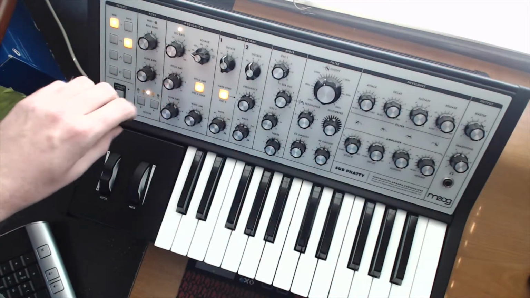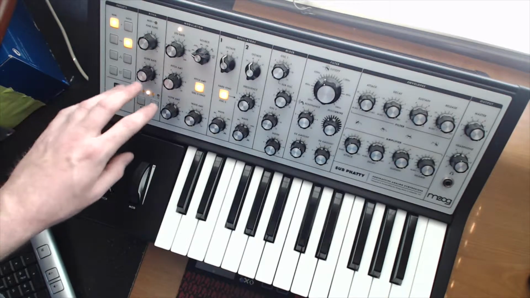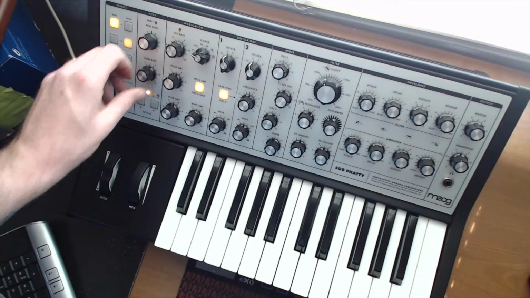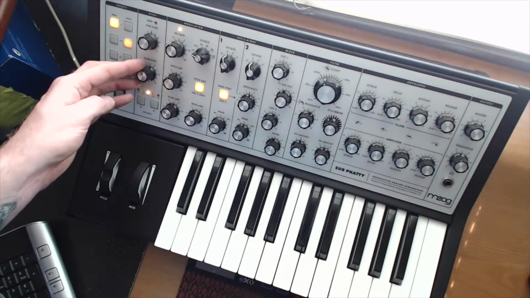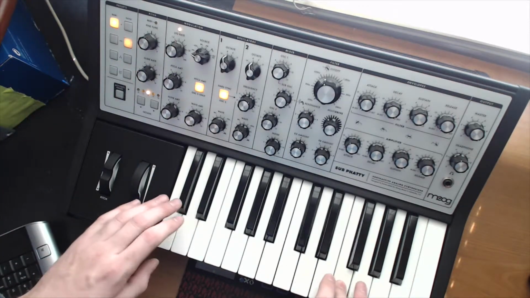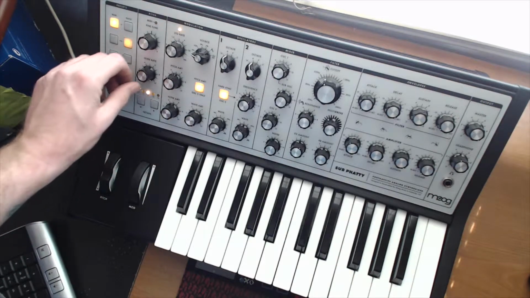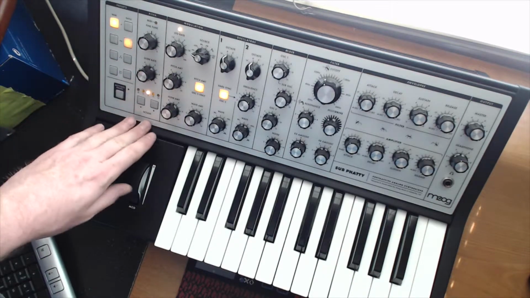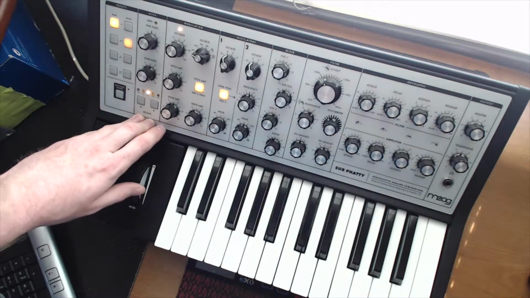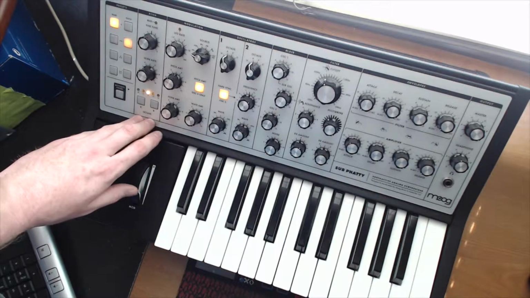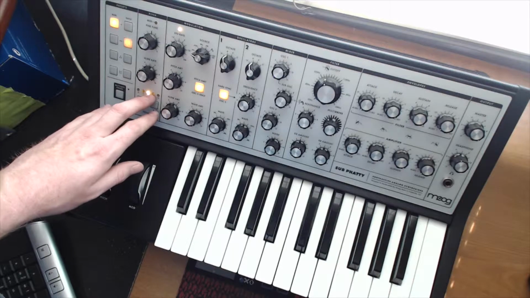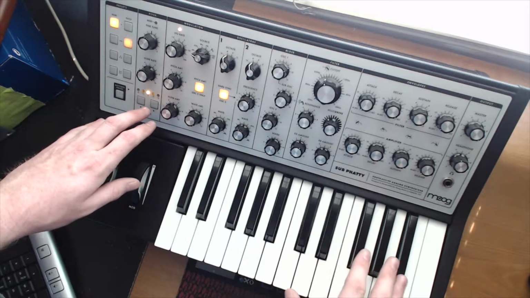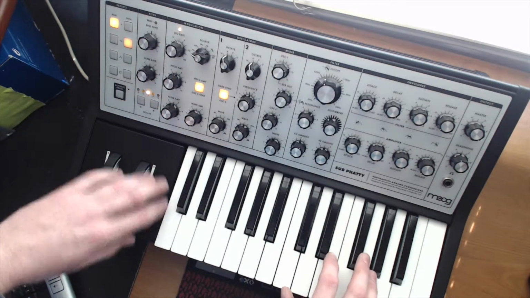And here's our glide time, so we can adjust the glide amount. We also have an octave selector. We can transpose the keyboard of the Sub-Phatty up or down a maximum of 2 octaves, which is pretty nice.